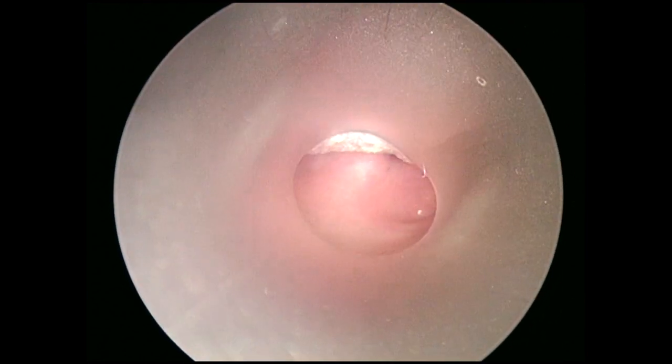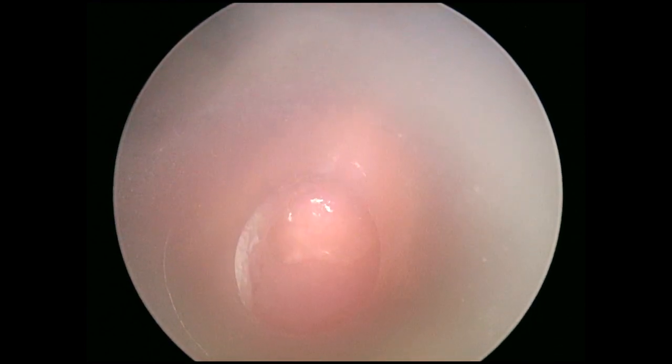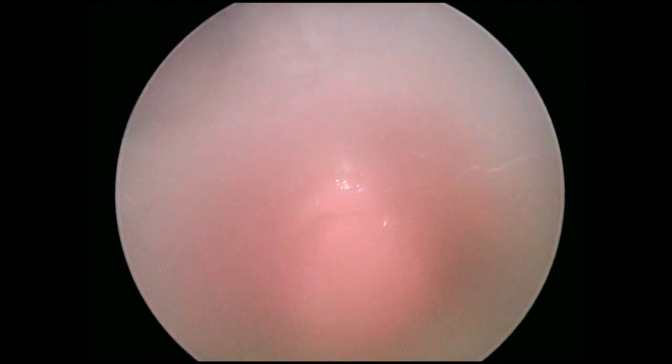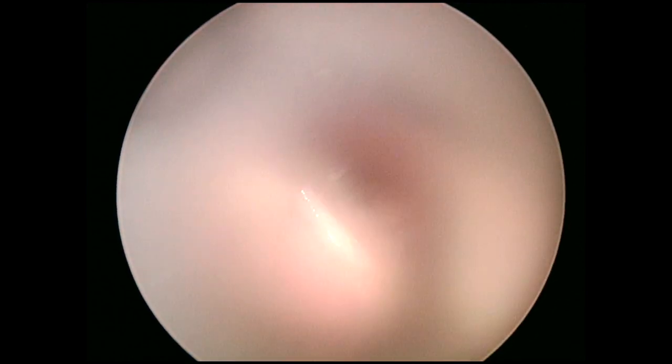The procedure is performed under general anesthesia, spontaneous breathing, and via rigid bronchoscopy. In this case, a size 14 Storz rigid tracheoscope is introduced and stabilized in mid-trachea.